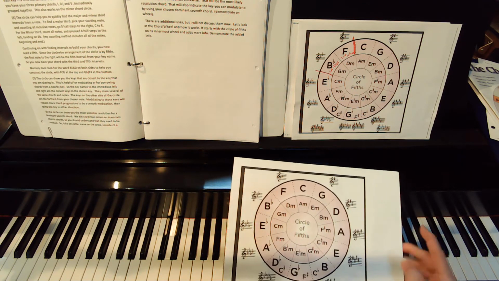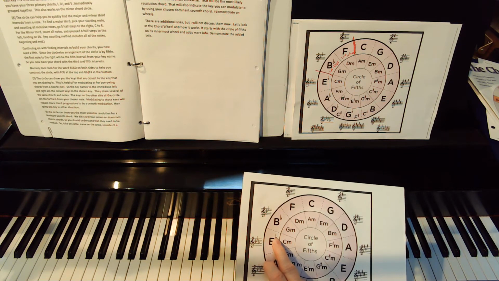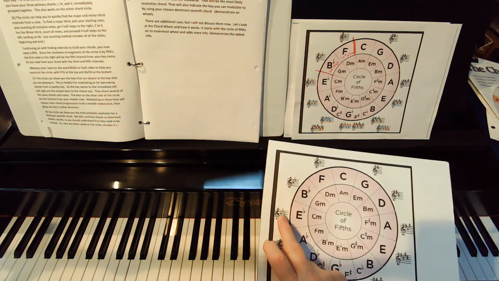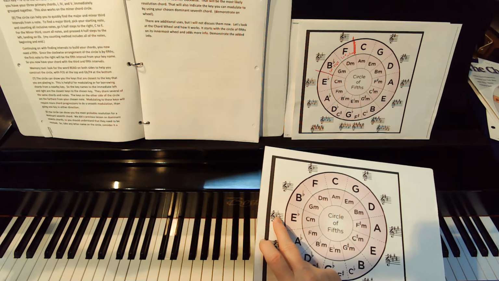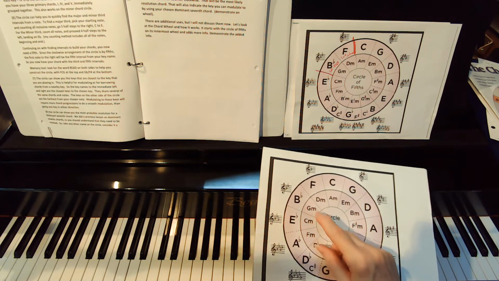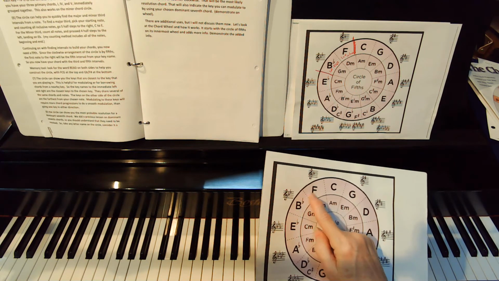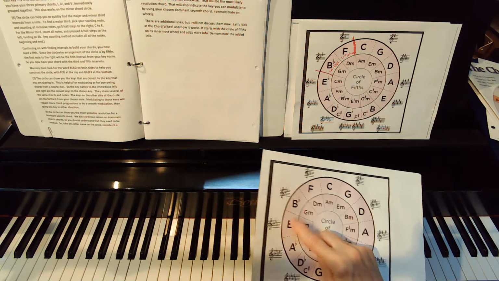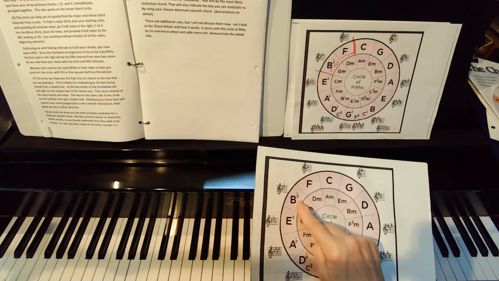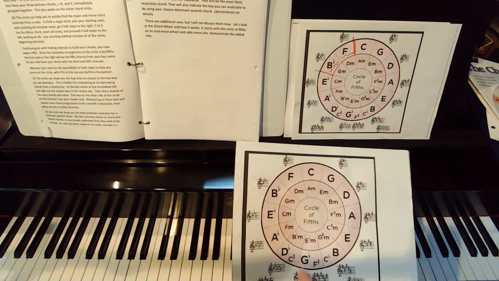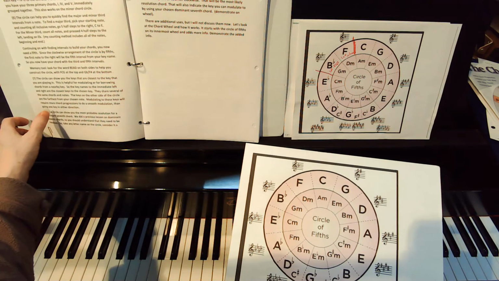to find the 1, 4, and 5 of every key. So say you're in the key of E flat, which has 3 flats. Here's your key signature. And you're like, okay, what are my 4 and 5 chords in this key? Just look at the letter to the right and to the left, and you've got them. So you have E flat, 1 chord, A flat, 4 chord, B flat, 5 chord. It's right there on the wheel. It's kind of like a built-in cheat sheet.